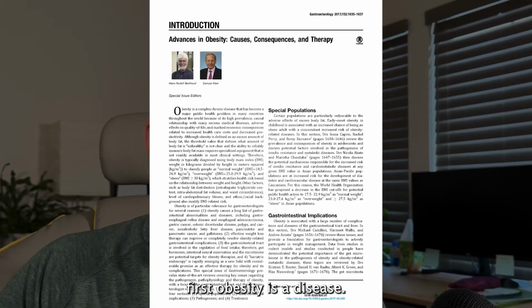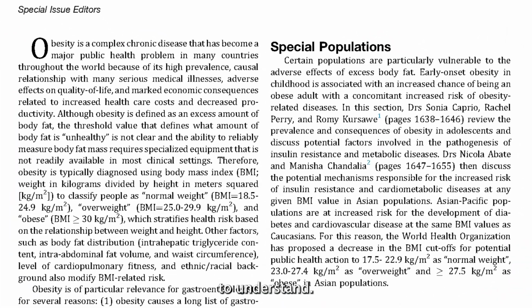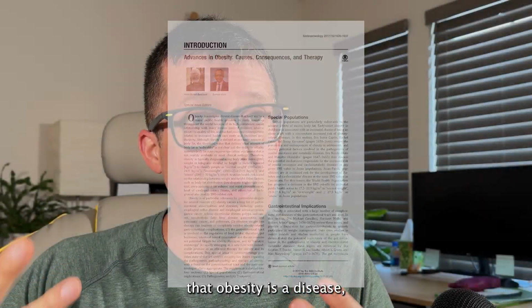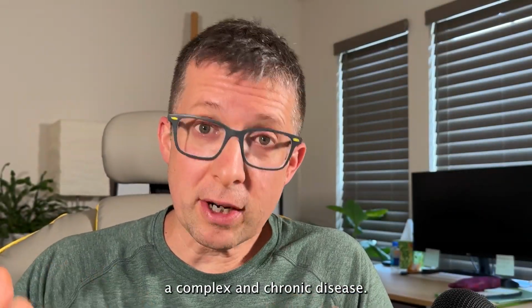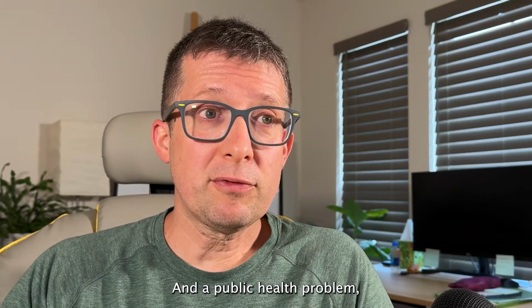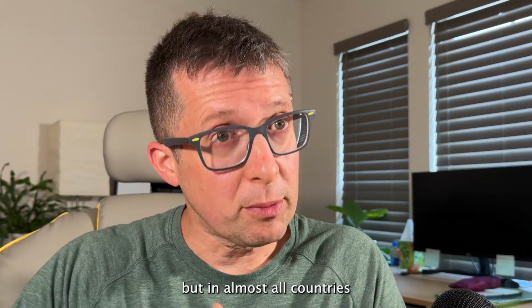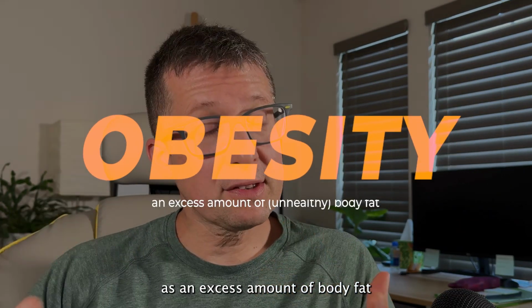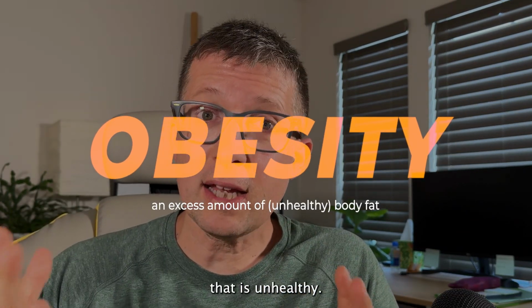First, obesity is a disease, and that is really important to understand. There's a lot of shame around this topic. And it is really important to understand that obesity is a disease, a complex and chronic disease, and a public health problem, not just in the United States, but in almost all countries around the world. So, obesity is defined as an excess amount of body fat that is unhealthy.